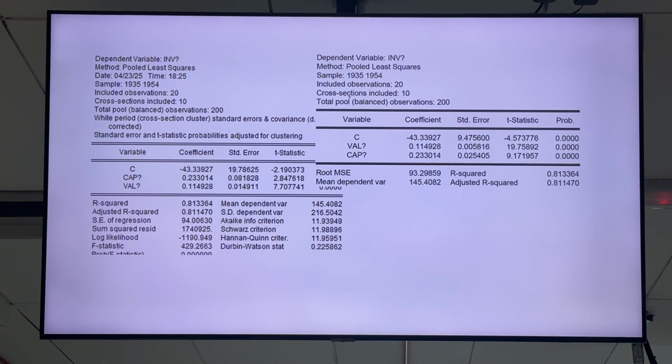This is without adjustment. This is with the adjustment for the cross-sectional cluster. The coefficient remains the same because I do not make any adjustment to the coefficient. I just adjust the variance covariance method, using the White period. So only the standard error changes.